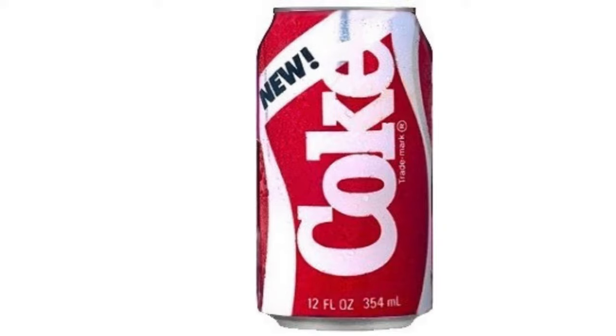New Coke. New Coke was a reformulation of the Coca-Cola recipe introduced by the Coca-Cola Company in 1985. It was intended to replace the original Coca-Cola formula but was met with widespread backlash from consumers. The decision to launch New Coke was driven by market research indicating a preference for a sweeter taste, but the response from the public was overwhelmingly negative.